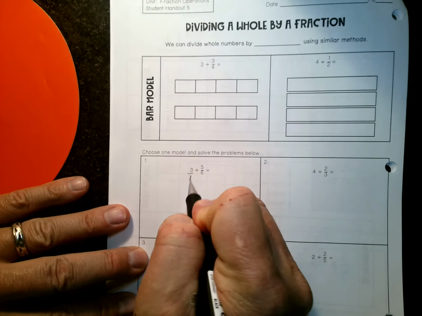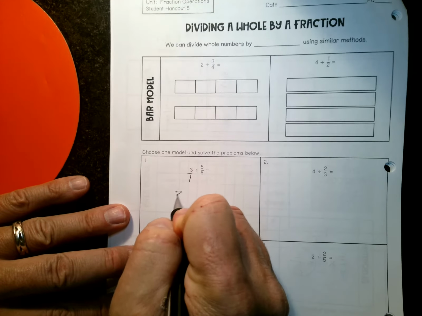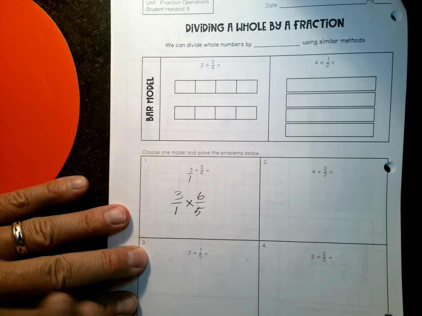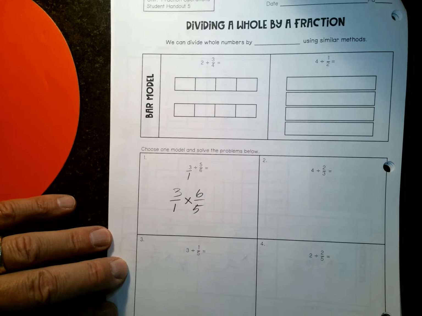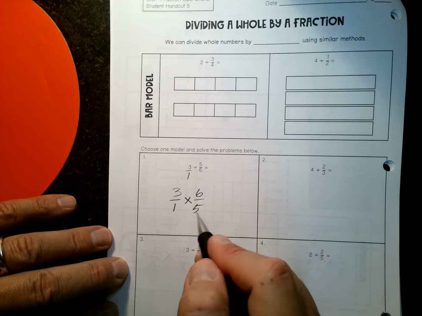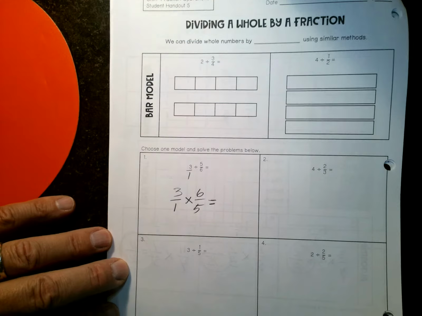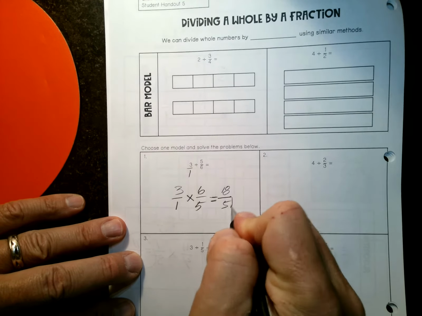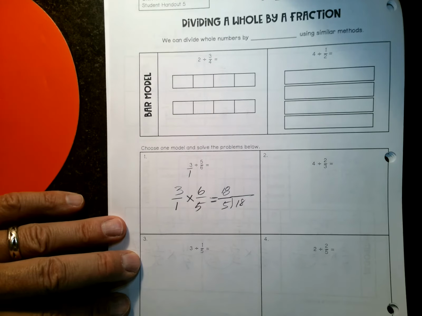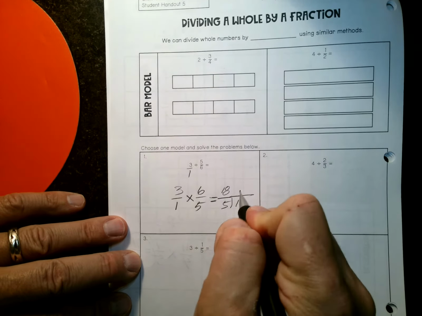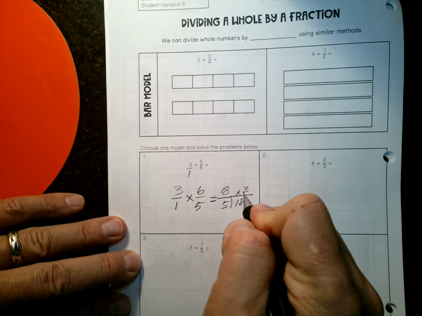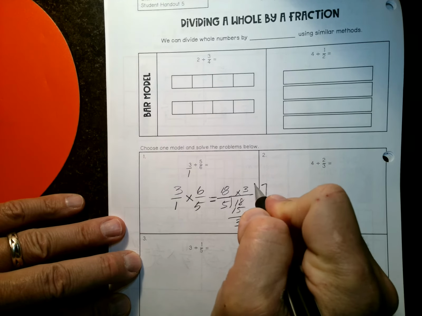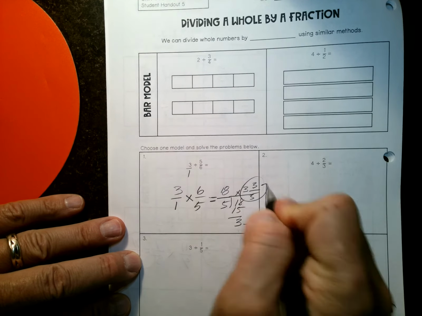The first thing I'm going to do is put that over 1, and rewrite 3 over 1. I'm going to change the sign, and I'm going to reciprocate the second fraction. You always flip the second fraction. At this point, I'm looking to factor top to bottom. There's nothing there. 3 times 6 is 18. 1 times 5 is 5. And we need to switch that back to a mixed number. 5 goes into 1, no. 5 into 18 three times. That is 15. Subtract and get 3. 3 is my numerator, and my denominator doesn't change.